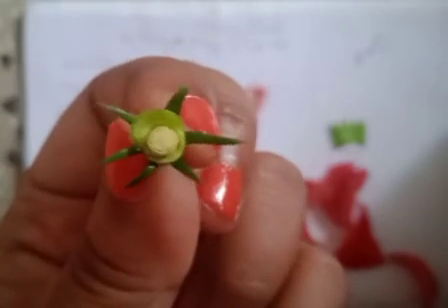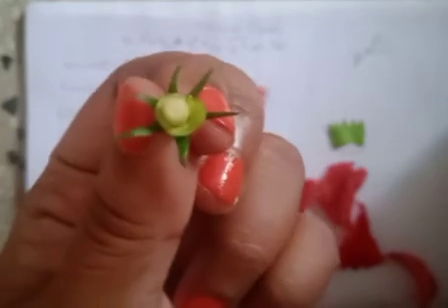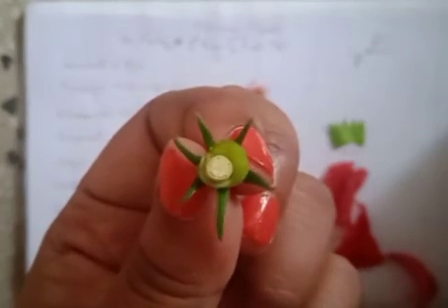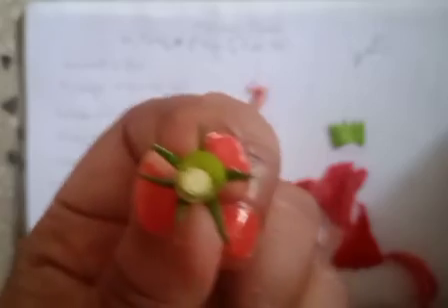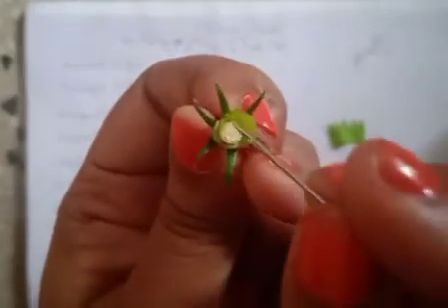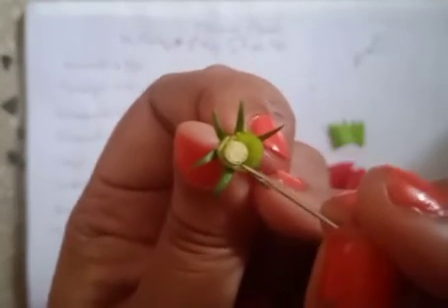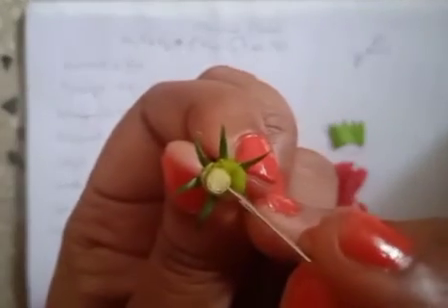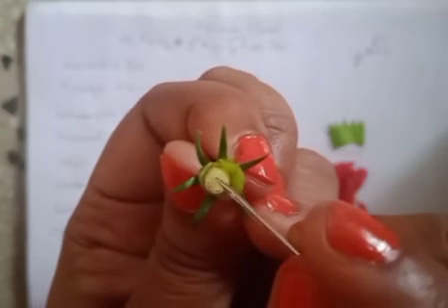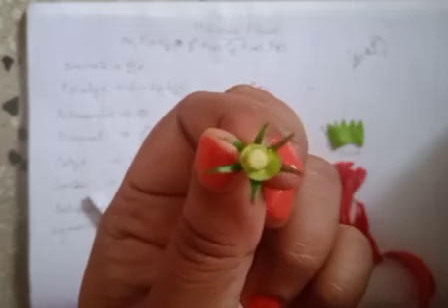It's kind of visible, right? So you see there is a symmetric form of ovary. So you see here we have one, two, three, four, five lobes.